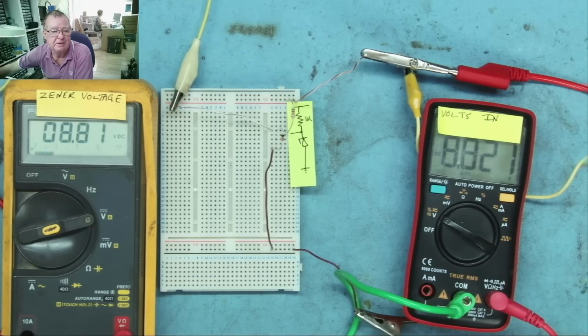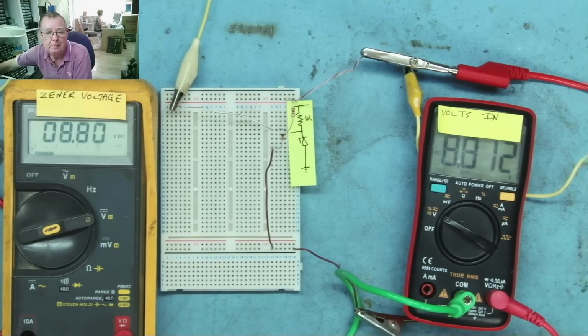You can see 8.8 volts on both now, basically the same voltage on both sides. And we continue to go up, 11. Now I'm getting near to the rated voltage of this Zener. So let's see what happens when we get to 12. We're at 12 now. I'll continue to increase the supply voltage.